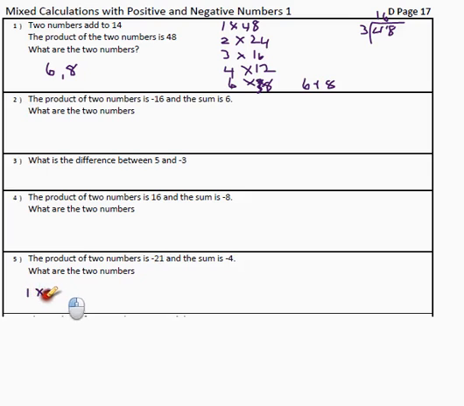It's 1 times 21. 2, no. 3, yes. 3 times 7. 4, no. 5, no. 6, no. 7. Okay, as soon as I say 7, I see I've already had it. So it's only one of these two numbers. It can only be 1 times 21 and 3 times 7. That gives me 21.